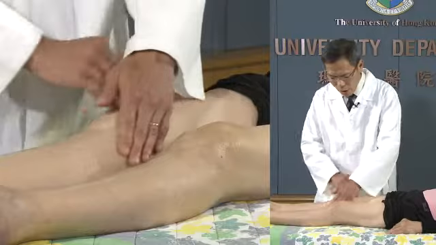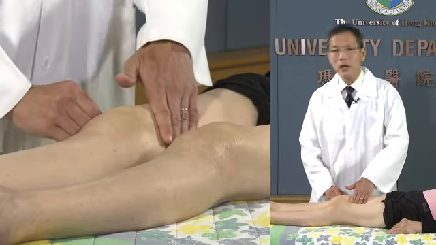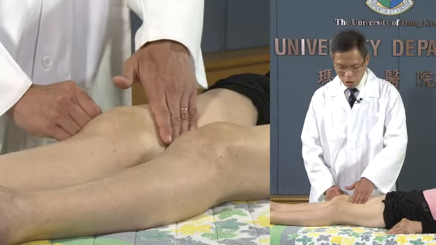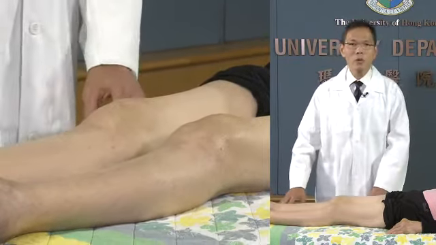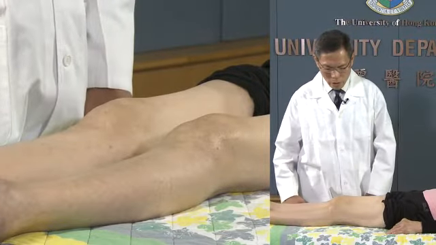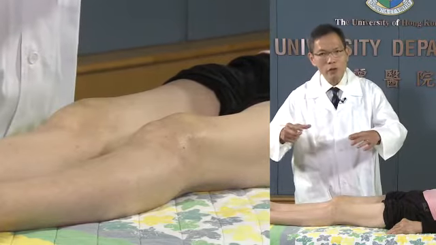This patient does not have a positive bulge sign, so there isn't a great deal of detectable knee joint synovial fluid.